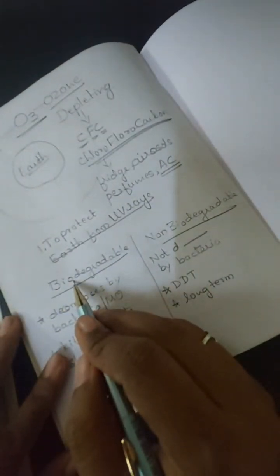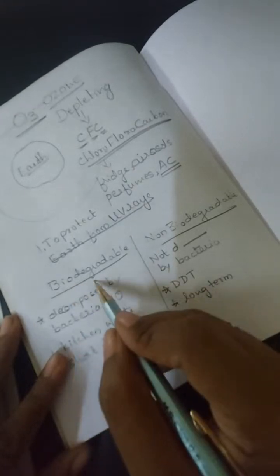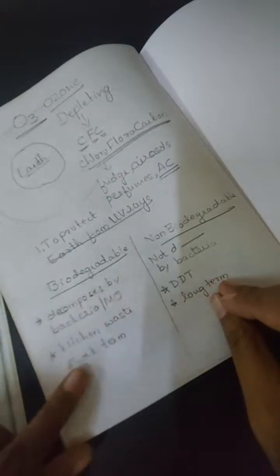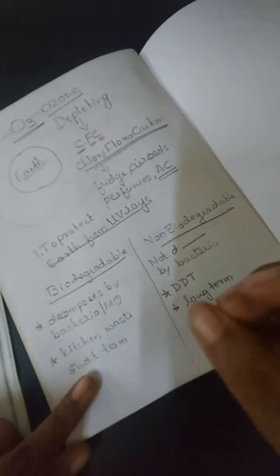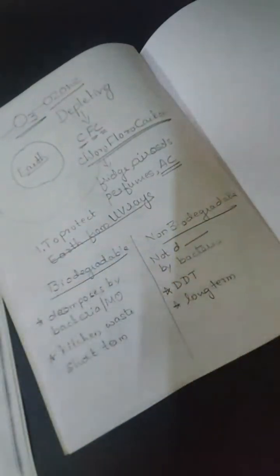Here these biodegradable substances cause disease because they will increase the bacterial growth. Whereas here, for example, if you take DDT or plastic, they will persist in the environment long term and harm the environment long term. Whereas here, short term they will cause diseases, but after some time they will not be there, because they will give all the minerals to the soil. Okay, so this completes this chapter.